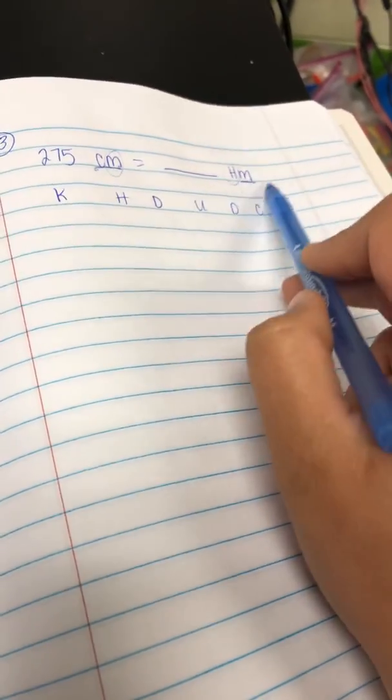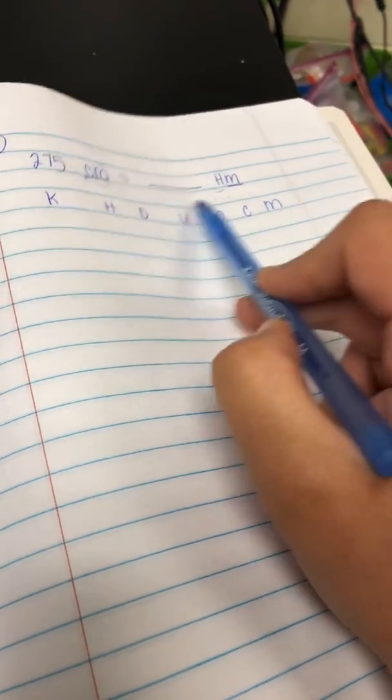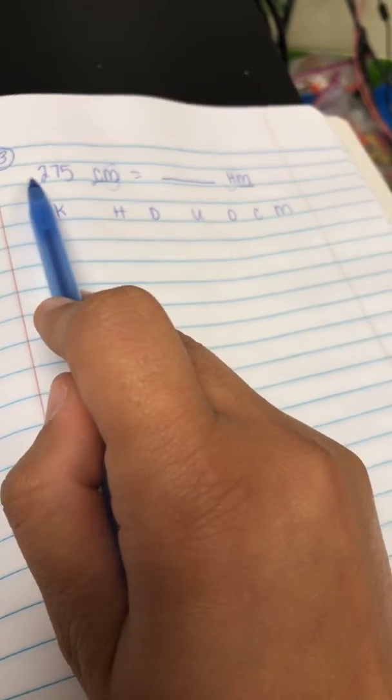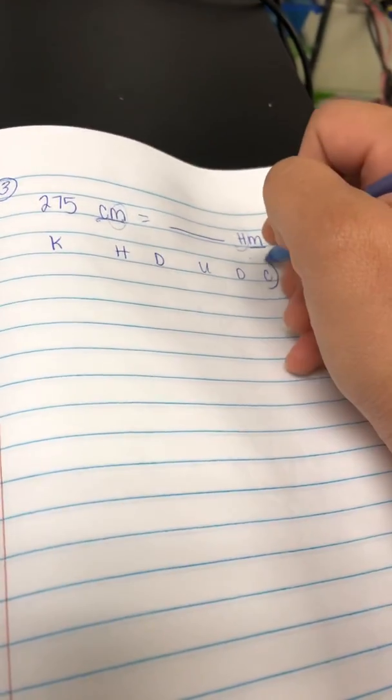I am not starting at hectometers, and I'm not starting there because there's no number here. I have to start where there's a number and the words. So cm is centimeters, but I'm just finding the C in the King Henry died letters. That's where I'm going to start.